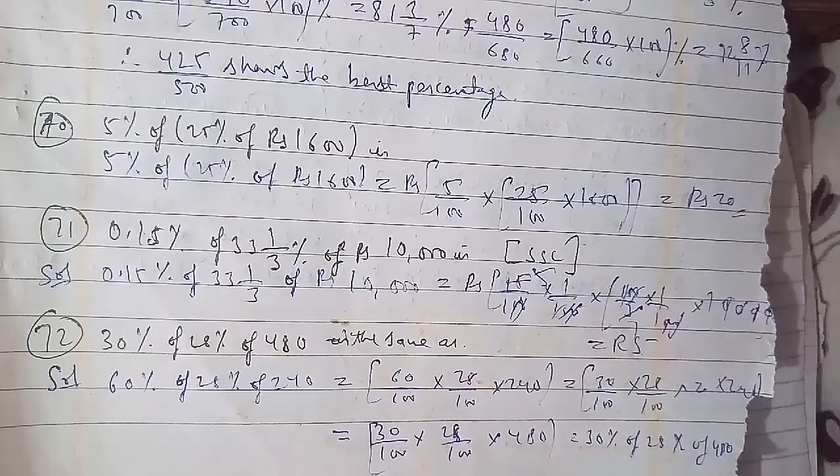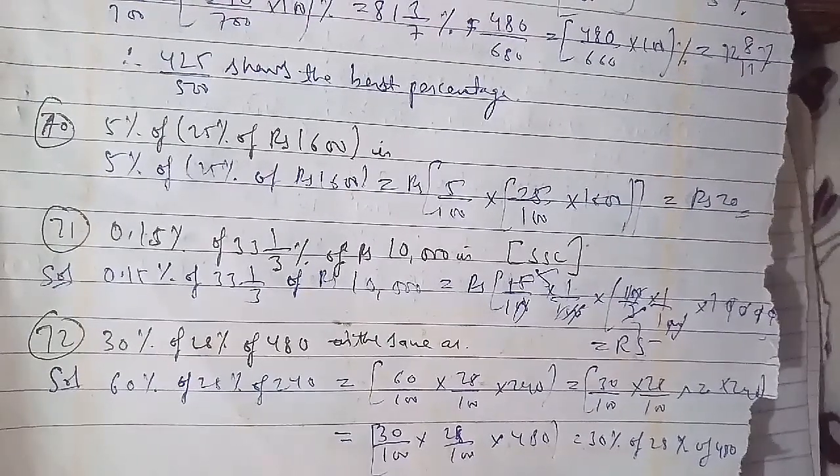25% of 25% equals 25 upon 100. We open it out: 25 upon 100 times 25 upon 100 equals, so it will be 25 on the 25, 25 for the 100, 4 4s are 16, so that equals 1 upon 16, which equals 0.0625. That will be the answer here.